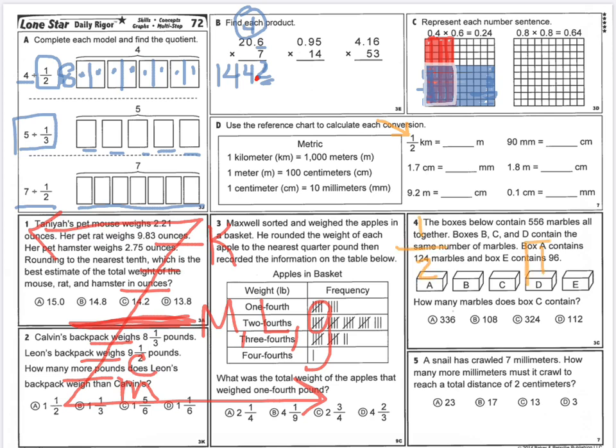That's top in, bottom out. 2 can't go into 1, so you have to add a decimal and a 0. Bring the decimal to the top. And 2 goes in 10 5 times, right? So that means our problem is 5/10 of a kilometer.